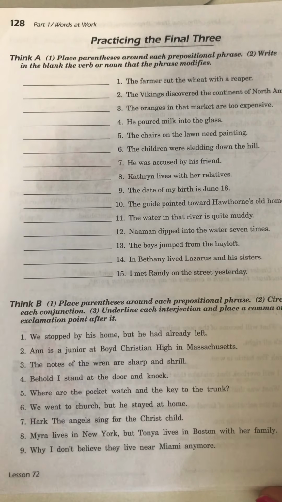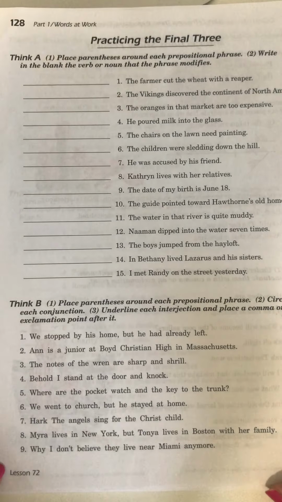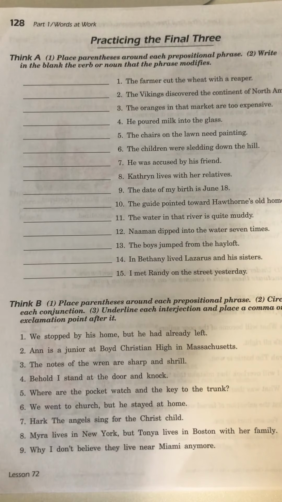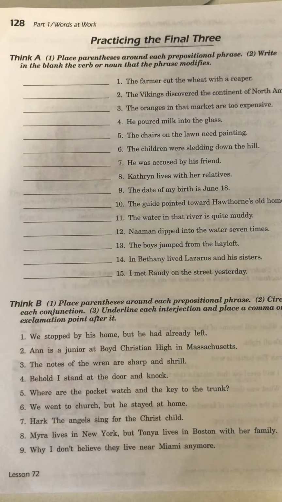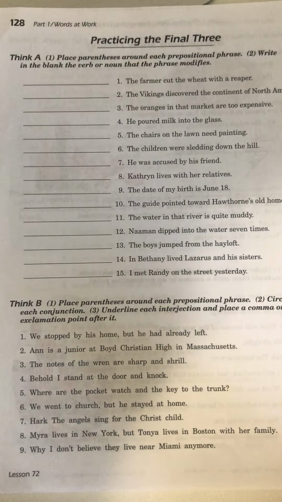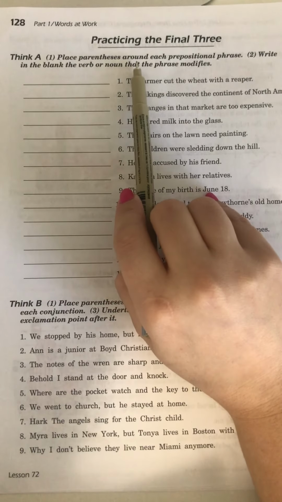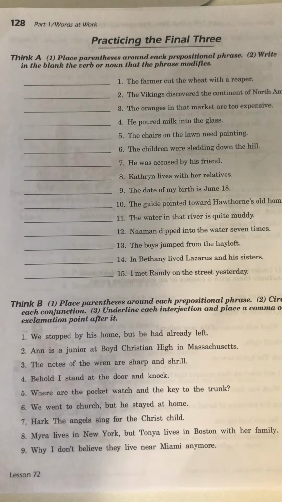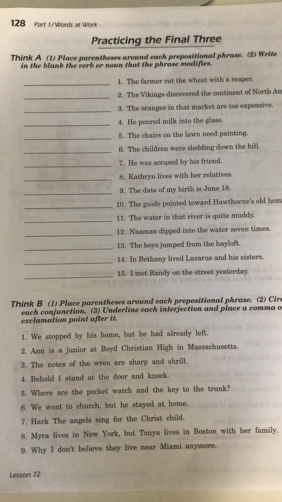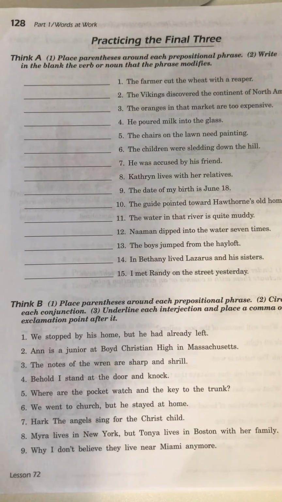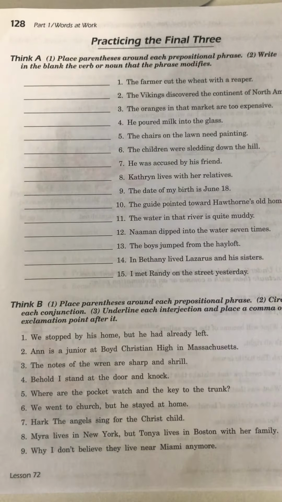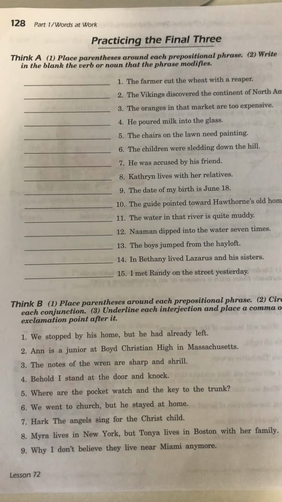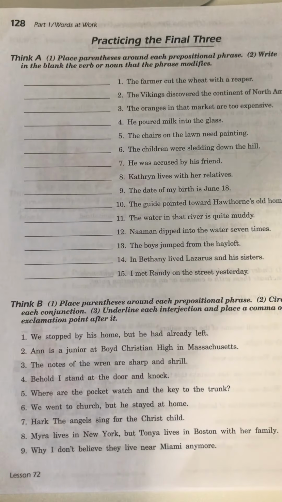So here for Thursday, we actually have 2 sheets because we're going to be doing a little bit of practice work. So this one's called Practicing the Final 3. So what you're doing is continuing to practice prepositional phrases. You're going to place parentheses around each prepositional phrase, which we're used to. You find the preposition and then put parentheses around the entire phrase. And then write in the blank the verb or noun that it modifies.